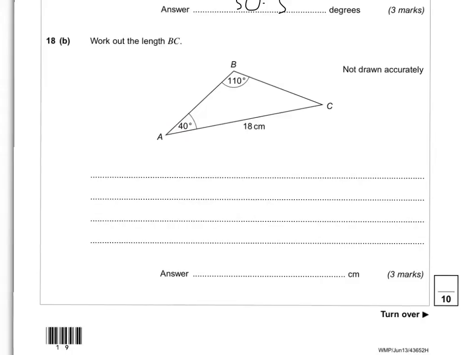I'm maybe going to give it a name. X was used in the previous question, so I'll call it Y. My kind of favourite of the sine and cosine rule is the sine rule. I think it's easier. I think it's slightly more reliable to use, so I'm going to try and use the sine rule. If that fails, I'll have to use the cosine rule.